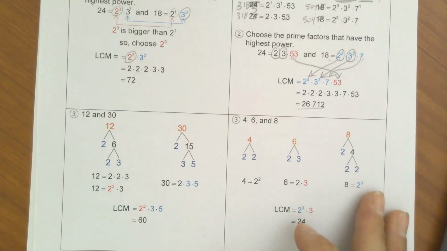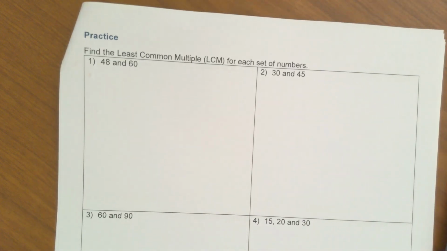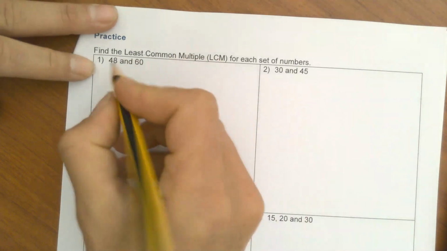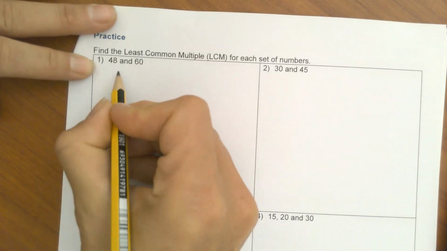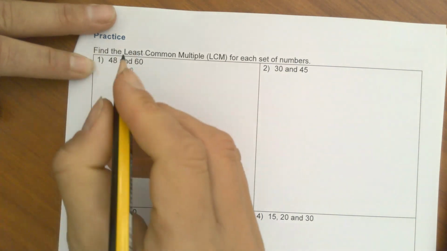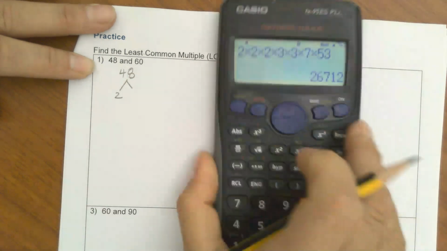So let's look at the next one. Let's do an example. Okay? So how would you actually do this? To find the lowest common multiple, you just find the prime factorization for each number. So 48. What times what is 48? Well, that ends in an 8, which is an even number, so I can do 2.